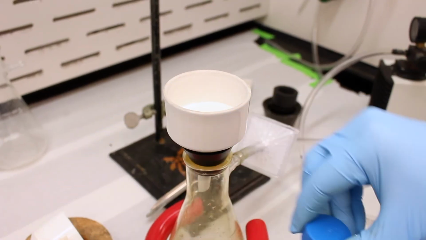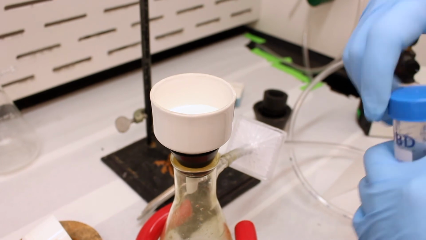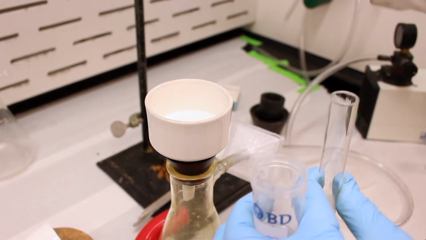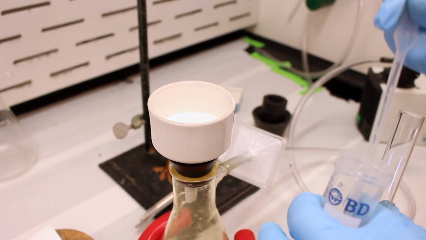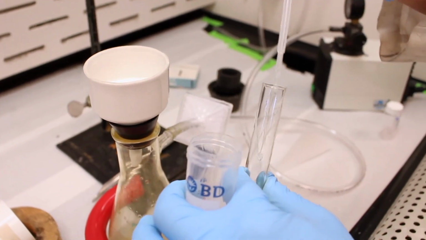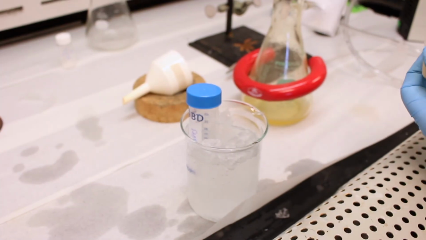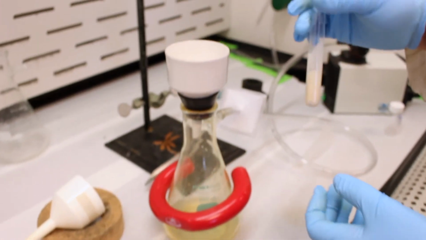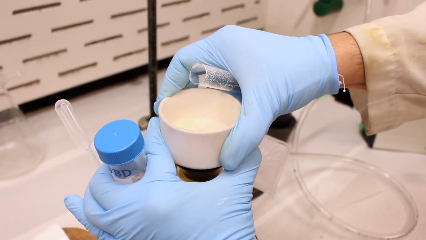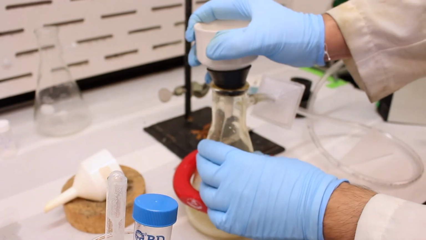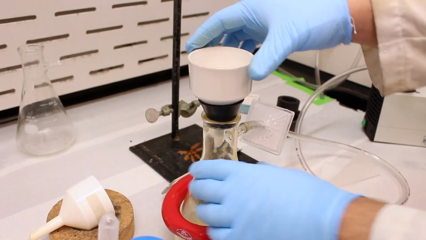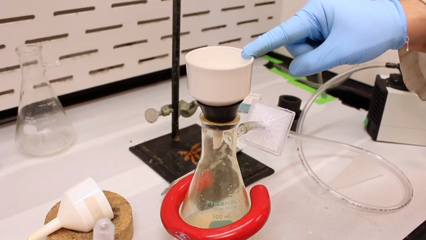Let me add a little bit of ethanol to it to help break it up. So this is cold ethanol. There we go. Okay, and now we can turn on the filter and filter it away. Okay, you can see it's a fairly white crystal here.